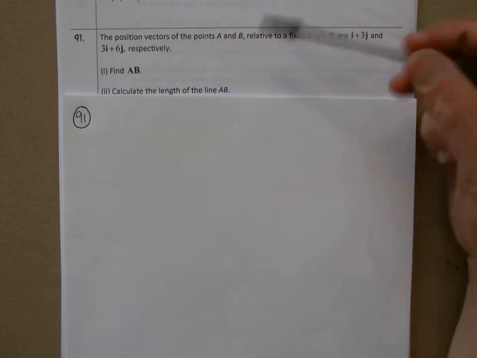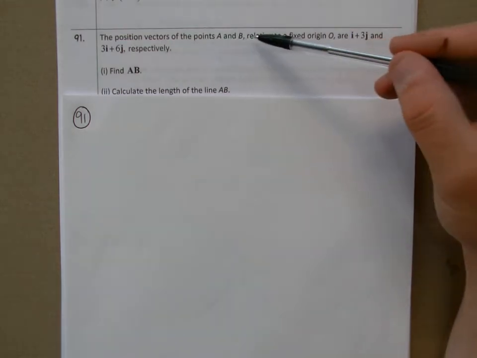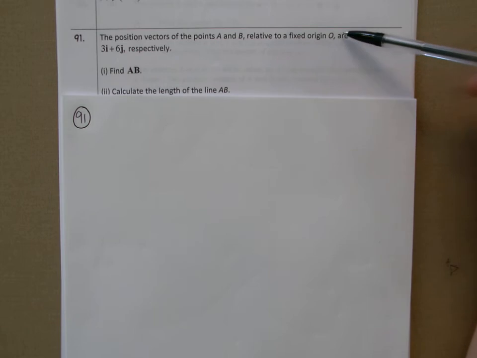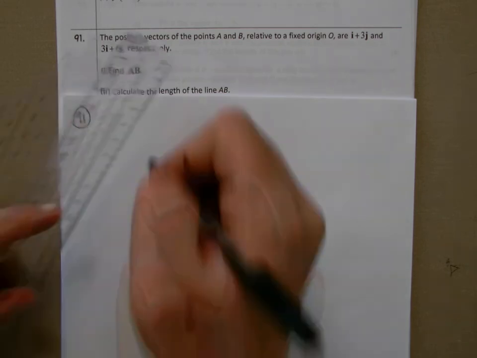Right, so it says the position vectors of points A and B relative to a fixed origin O are given by this here. Now for part one, it says find AB, bolded. If it's bolded, it means a vector. They want the vector AB. A sketch is what you really need here.